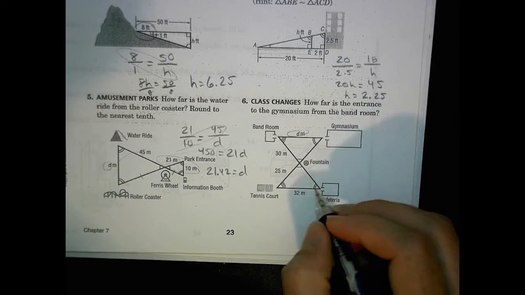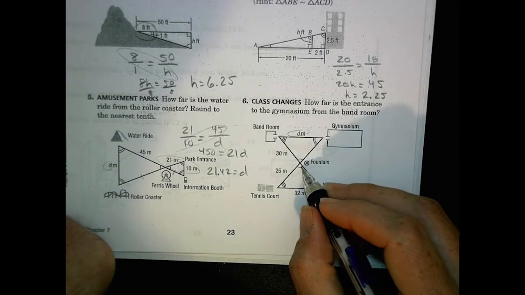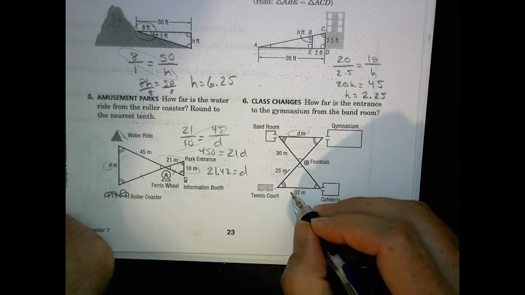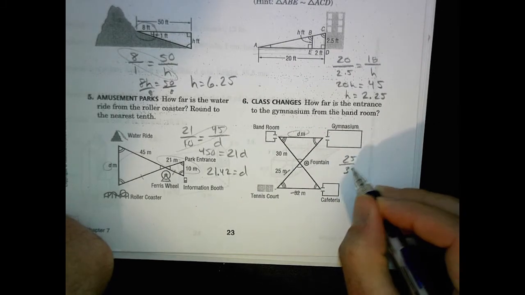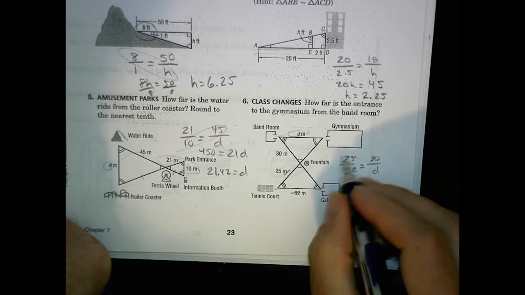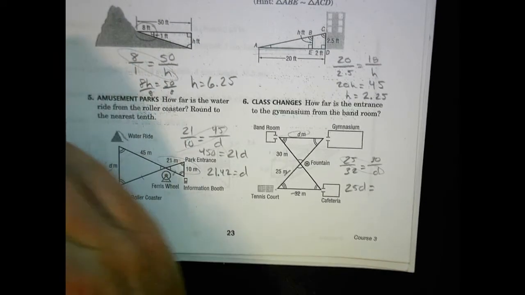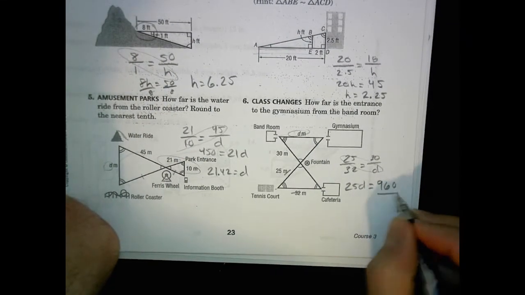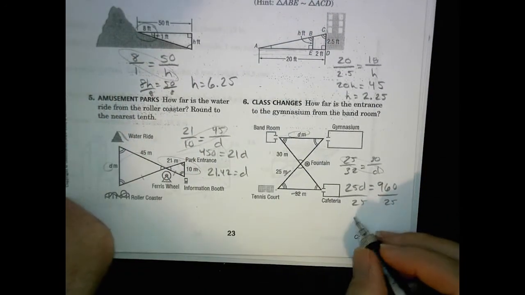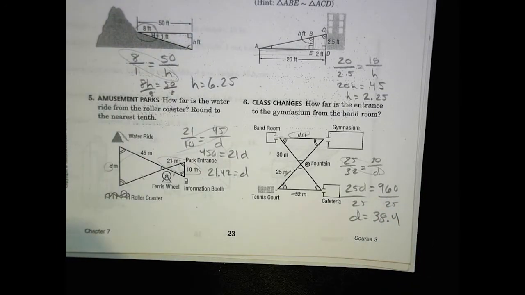And number 6, our last one, how far is the entrance from the gymnasium to the band room here? Okay, again, we have some similar triangles here. We have the distance from that one to the 3, so 25 over 32, and set that equal to 30 over D. Cross multiply, we have 25D equals 30 times 32, which is 960. Divide both sides by 25, and D is equal to 38.4. Alright, those are my answers.